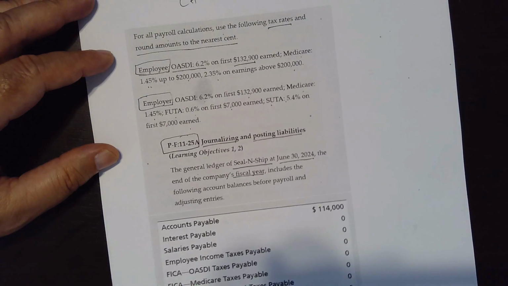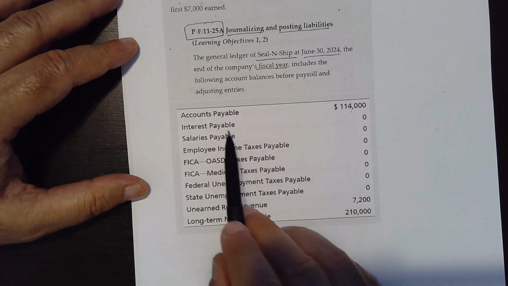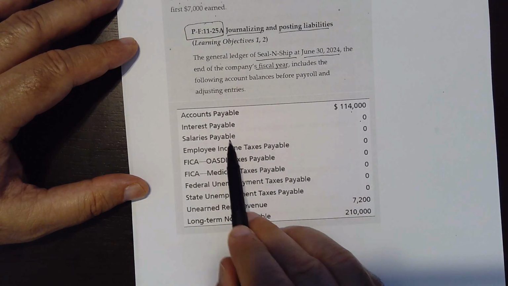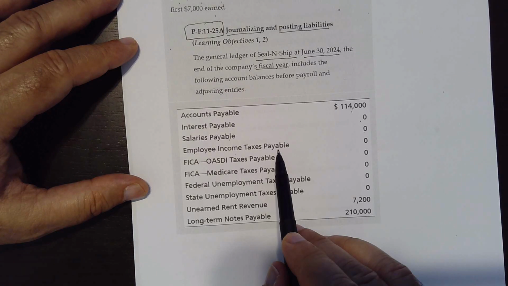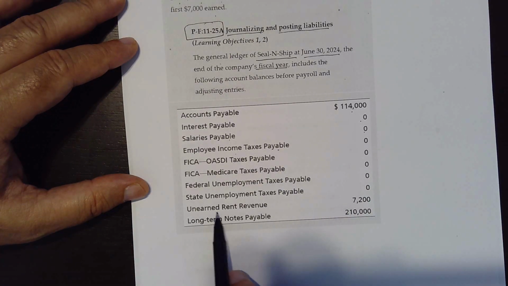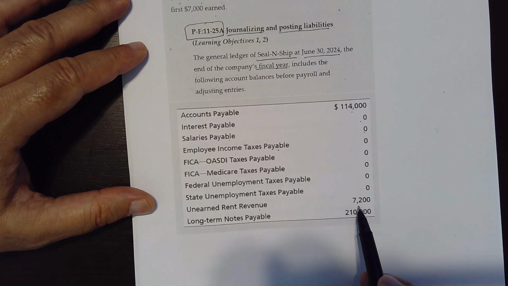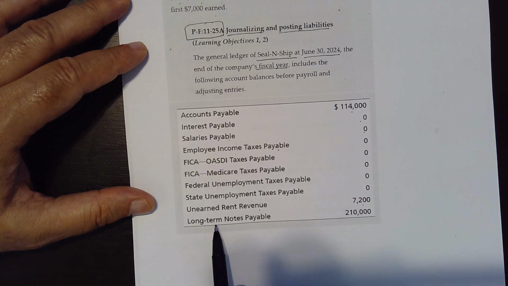So the data given to us in this question is accounts payable is 114,000, interest payable is 0, salaries payable is 0, income tax payable is 0. All this information is 0, and we have an unearned rent revenue. As you know, unearned revenue is a liability, that's why it's listed with other liabilities, 7,200, and the long-term notes payable, which is not a current liability, it's a long-term liability, of 210,000.